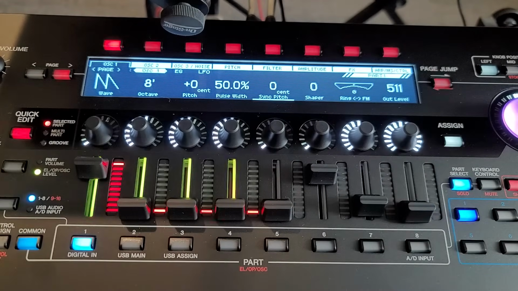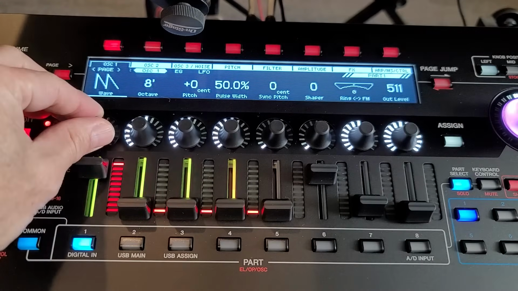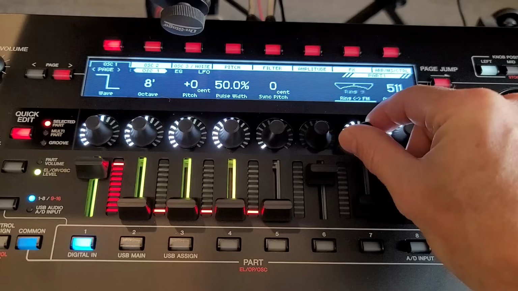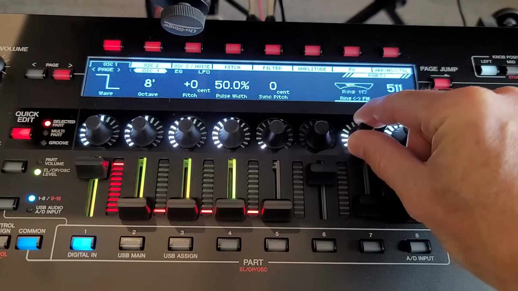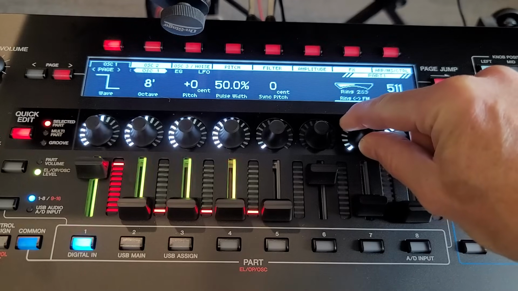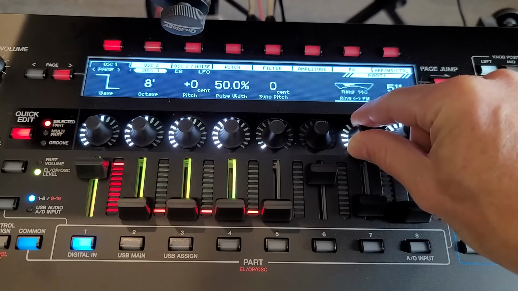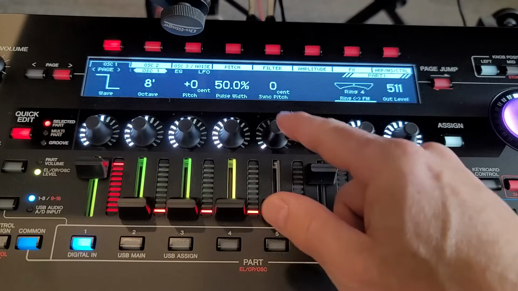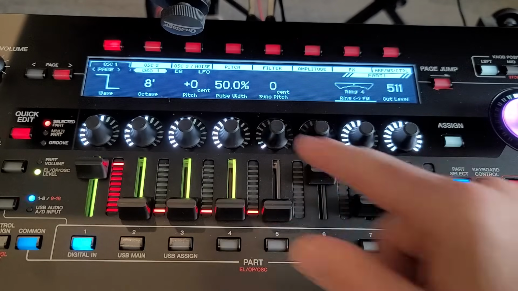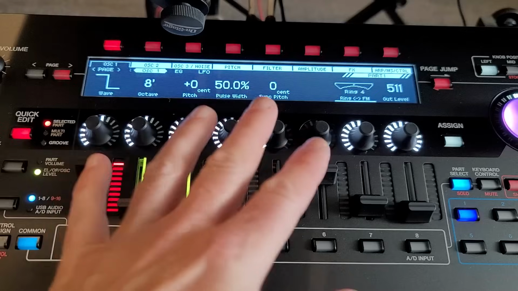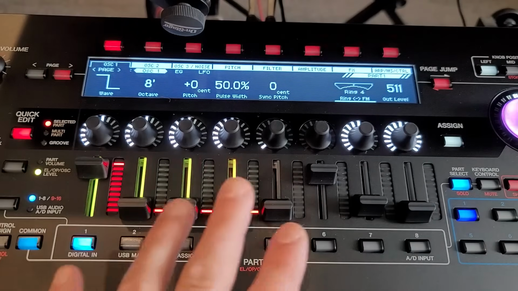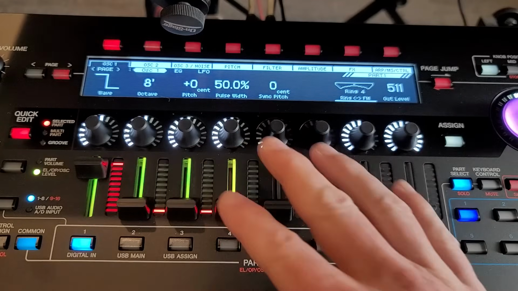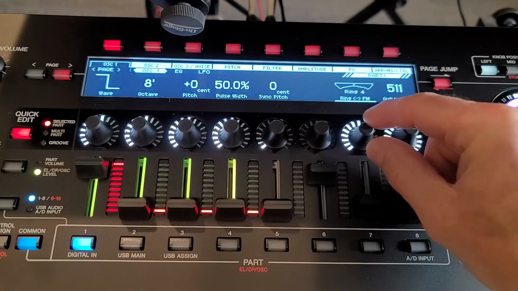Same thing goes for ring modulation. Let's pick a different wave for this. Let's say a square wave. And you can hear that ring modulation coming in from itself. We are limited in that the sync and ring use the same waveform as the original oscillator, but it does give us the ability to have sync and ring modulation without using up a second oscillator. And the same thing goes for FM.